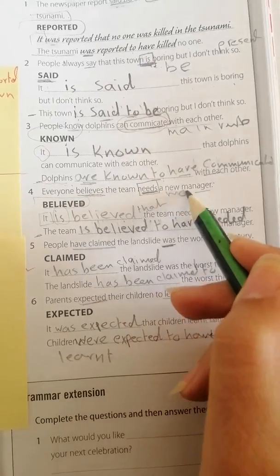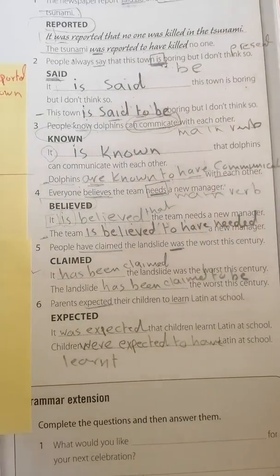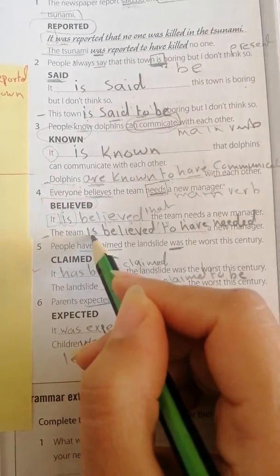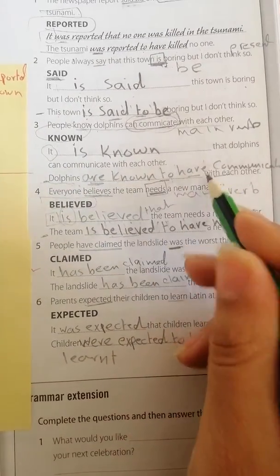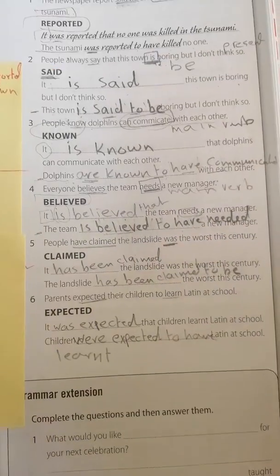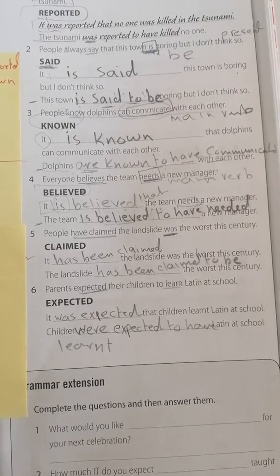So this is a main verb. I need to use the same rule that I used here. The team is, okay, verb 3 believed, to have, and here is the verb, to have needed a new manager. To have needed a new manager.